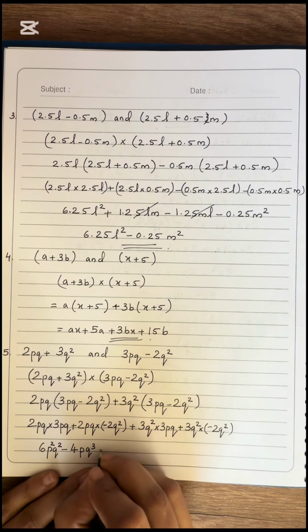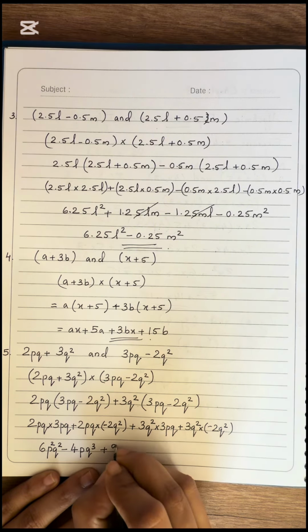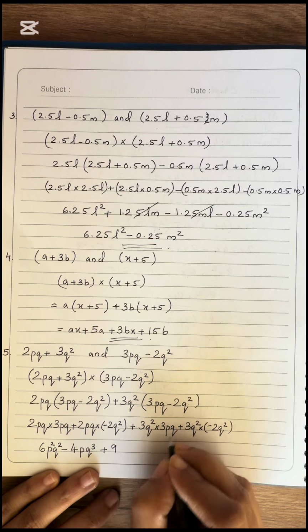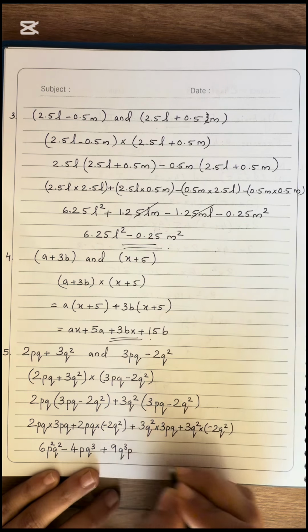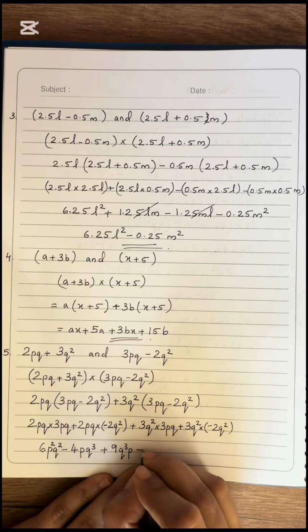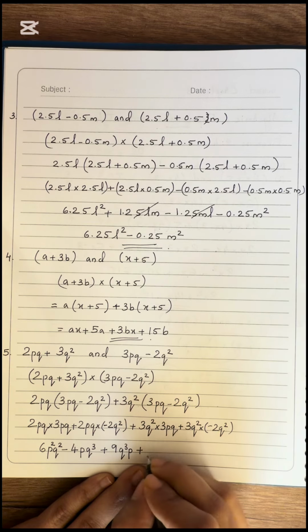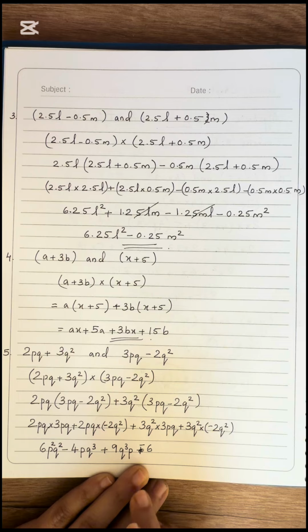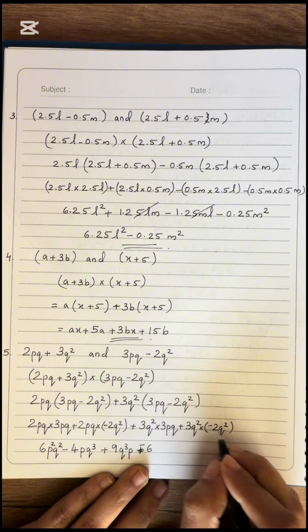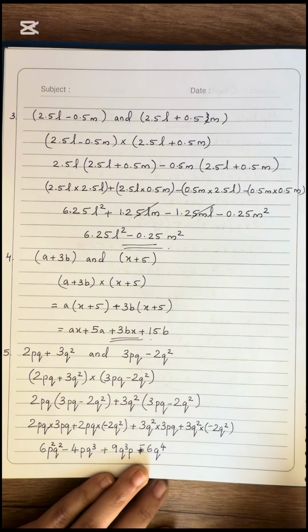Next step, this one, 3 and 3 become 9. q square and q become q cube. p, there is no other term of p, so we write p as such. Plus here 3 and minus 2 become minus 6. Okay, and then q square and q square become q raised to 4.